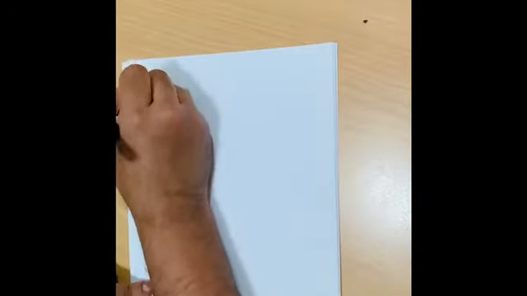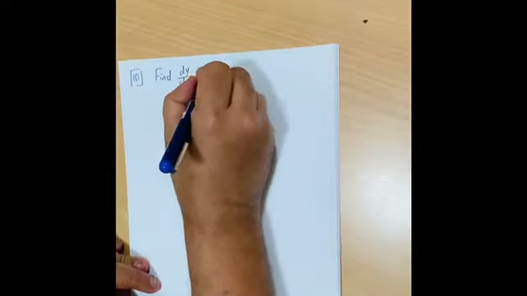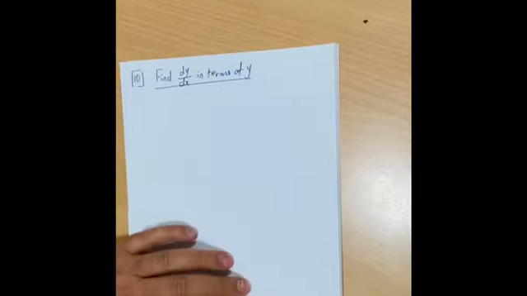Here we go again. Question number 10. Find dy by dx in terms of y. You remember this question? We did the same idea in the previous exercise, and we did it even in the chain rule as well. Whenever they ask you the same idea, they're supposed to give you x as a subject and y as the variable. If you want to find dy by dx in terms of y, you're supposed to differentiate with respect to y, and then you're going to flip the answer to reach dy by dx.